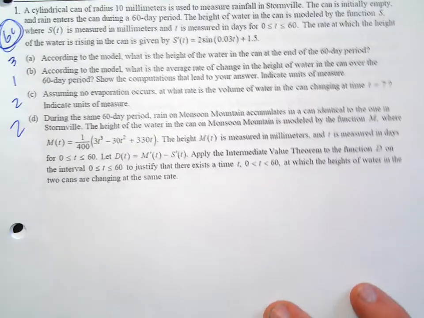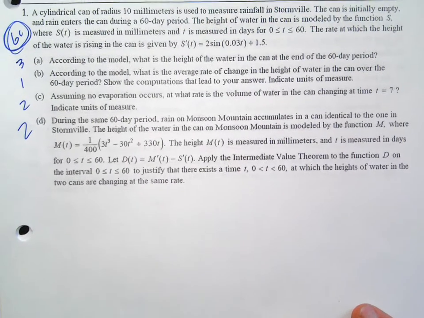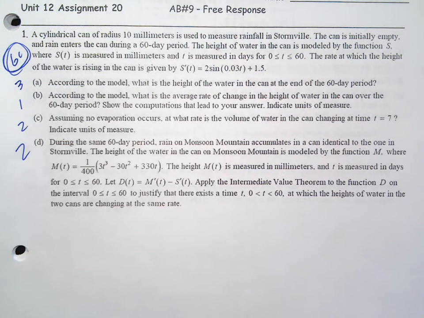Okay. So, a cylindrical can of radius 10 millimeters is used to measure rainfall in Stormville. The can is initially empty and rain enters the can during a 60-day period. The height of the water in the can is modeled by the function S, where S(t) is measured in millimeters and t is measured in days, 0 to 60. The rate at which the height of the water is rising in the can is given by S prime. So they give you S prime.